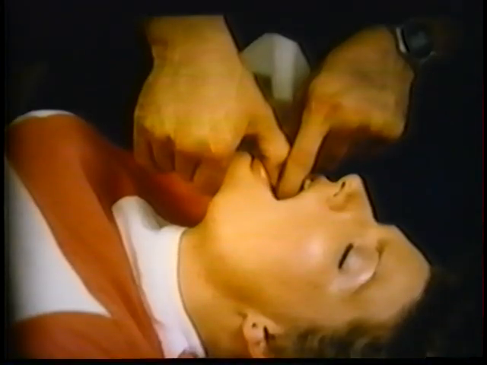Position the victim on his back, face up with his arms at his side. Call for help and have someone call for the emergency ambulance. Open the victim's mouth by lifting the lower jaw. Place your thumb on the tongue and wrap your fingers around the jaw. Lift the jaw to open the mouth. This is called the tongue jaw lift.